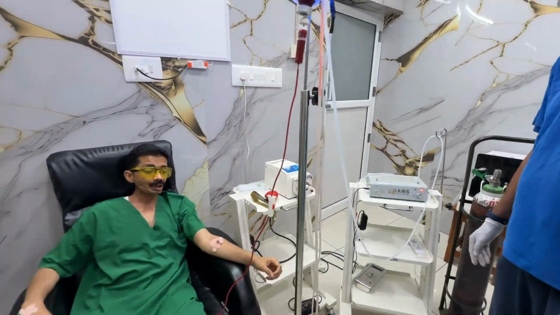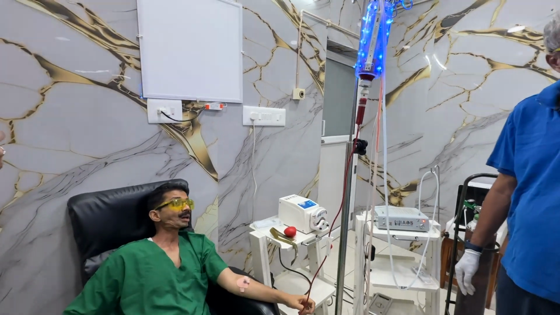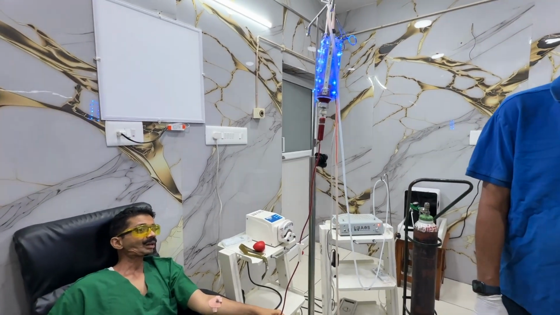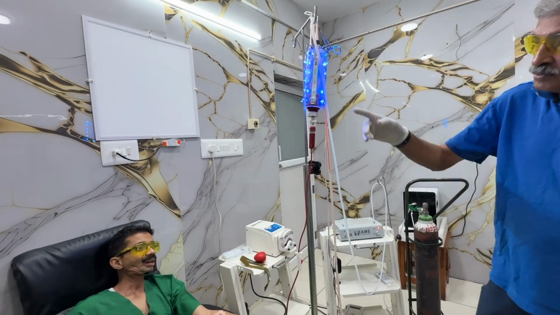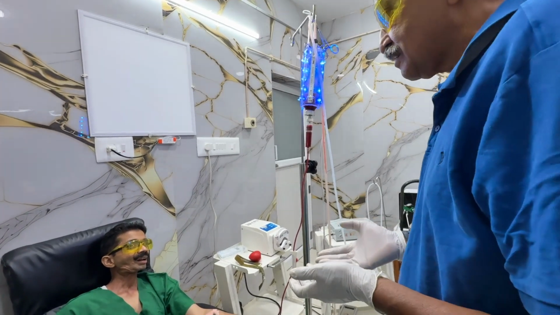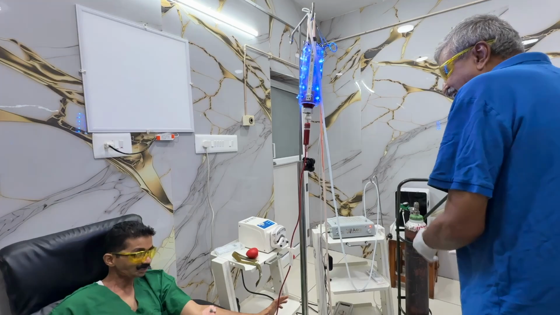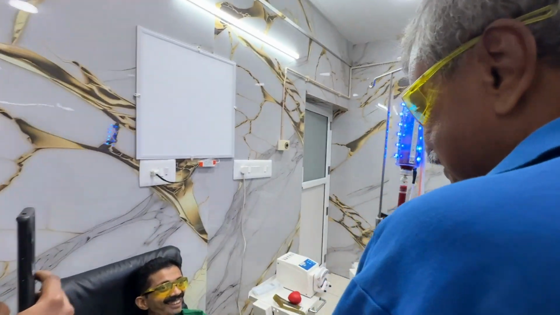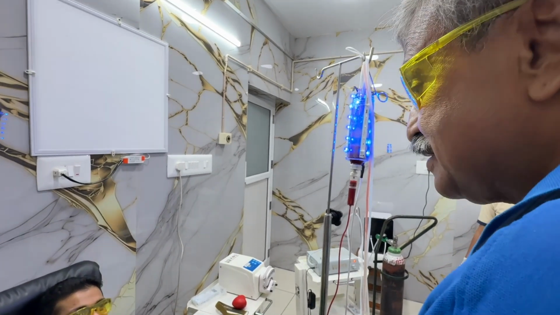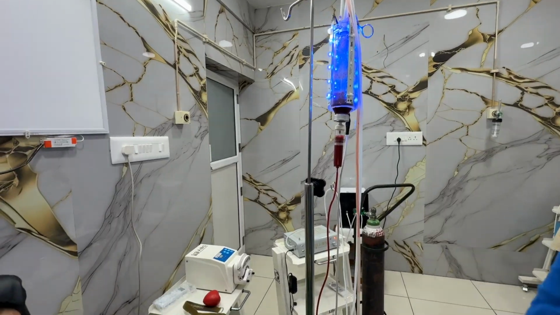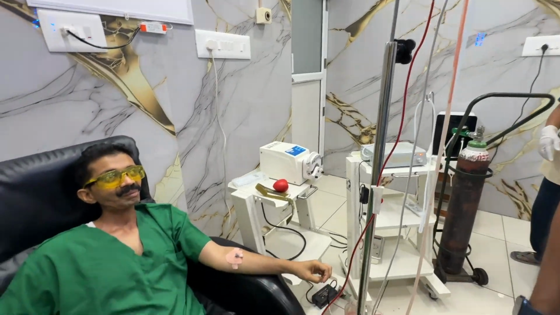Once we are reaching 1/3 of the bottle, the last stage is the ozone is switched off, the oxygen flow is switched off. We can see the tomato red or cherry red blood flowing back to the patient. The patient is very comfortable, he is feeling cheery and happy.